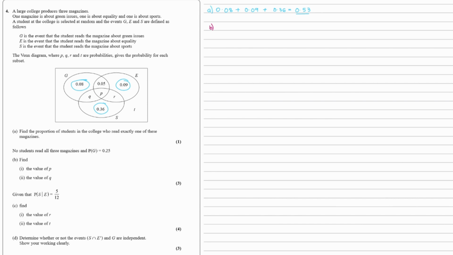The next part says, no student reads all 3 magazines, and the probability of G is equal to 0.25. Part B, find the value of P, and for part B2, find the value of Q. So first, we've been told that the probability of G is equal to 0.25, which means if we add all the probabilities in the G set, which is 0.08 plus 0.05 plus P plus Q, these should give us 0.25.